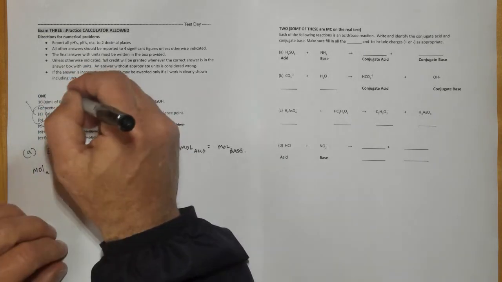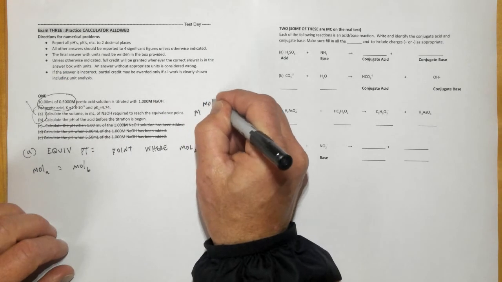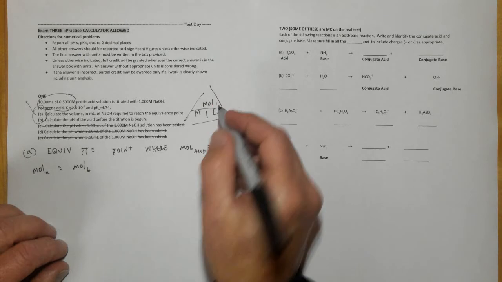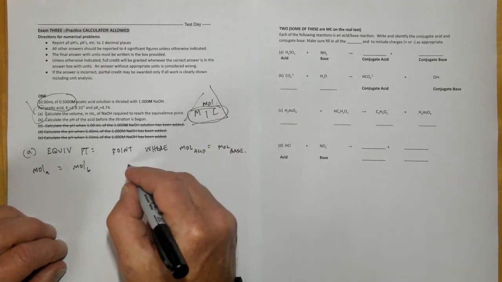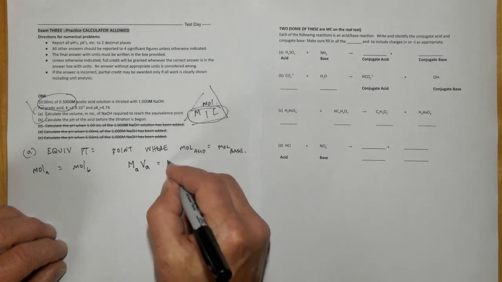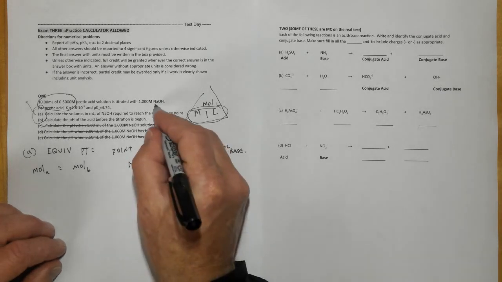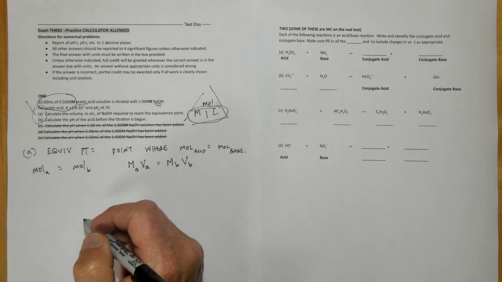And if the moles of acid are equal to the moles of the base, and both of them are volume and molarity, if you know the molarity triangle, molarity equals moles divided by liters, then moles are equal to molarity times liters. And so what you could write is that the molarity of the acid times the volume of the acid is equal to the molarity of the base times the volume of the base, especially if it's a 1-to-1 ratio, which NaOH is with acetic acid right here.